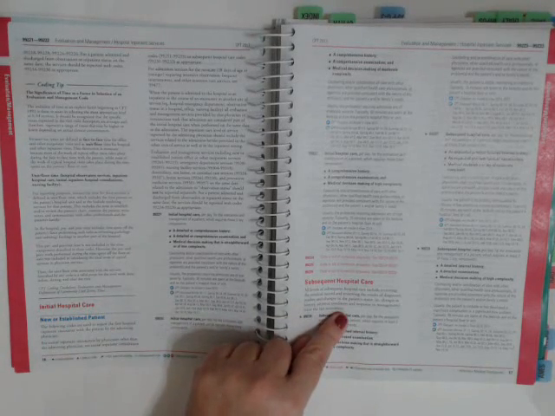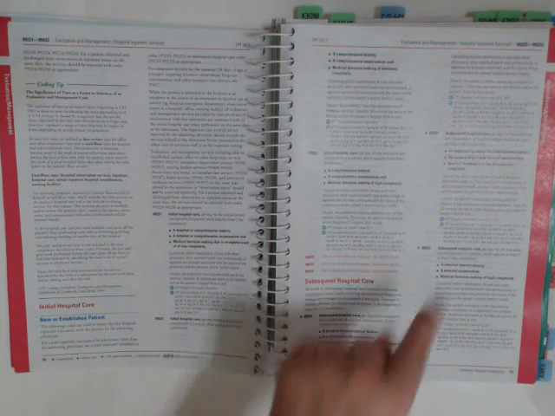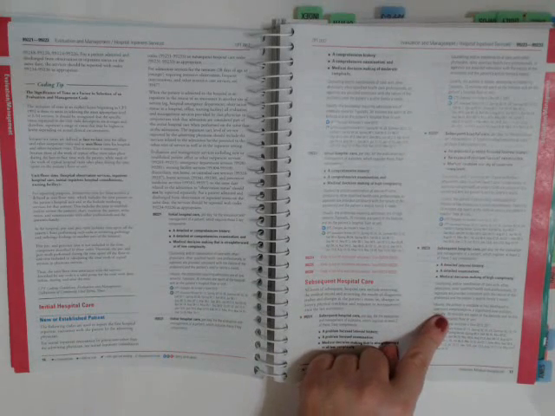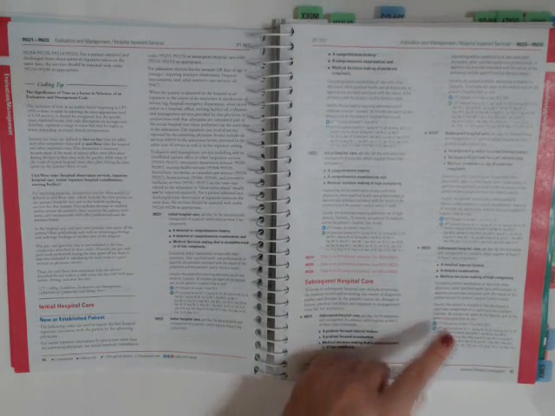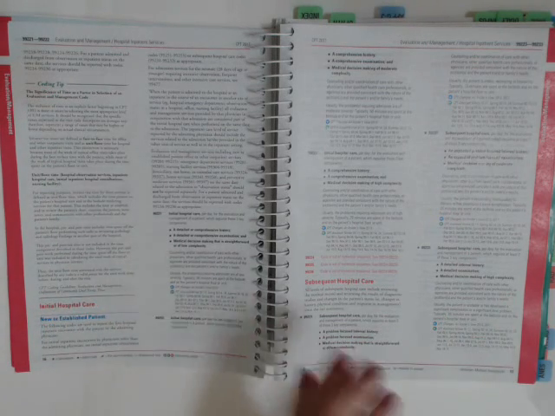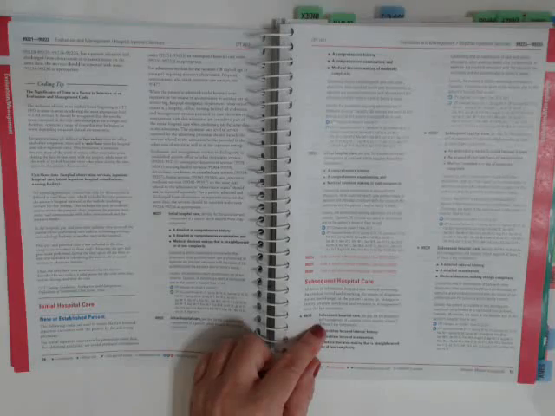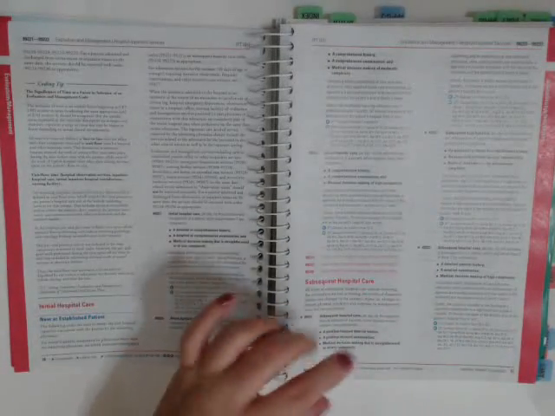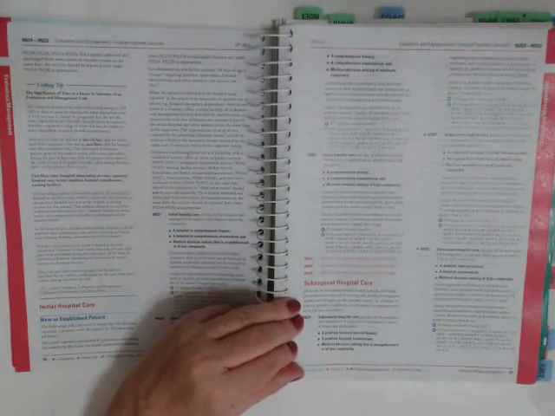Okay, subsequent hospital, again, per day. So these are the codes 31, 32, or 33 that you use for not the admit day and not the discharge day, but all the days in between. How I like to think of these, just kind of going in, 2 out of 3 components are met here.